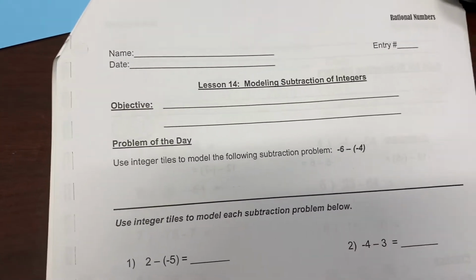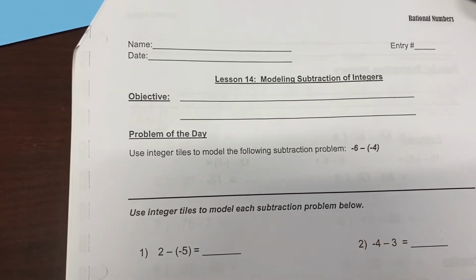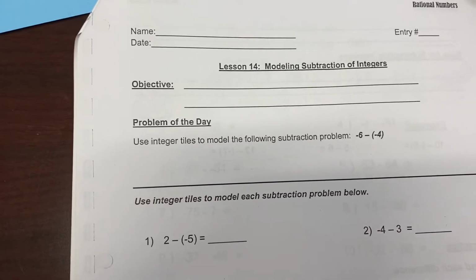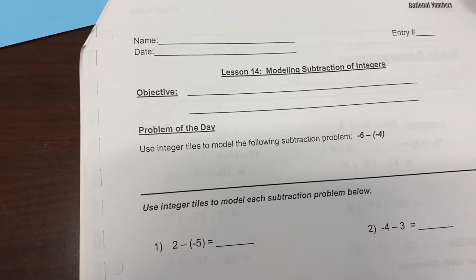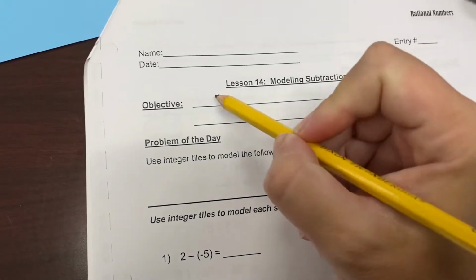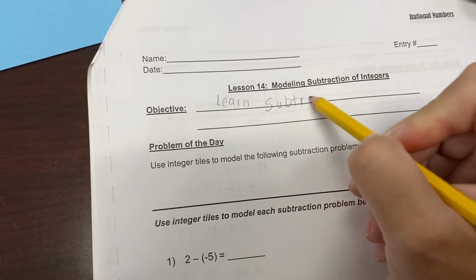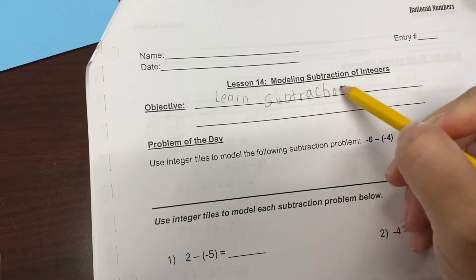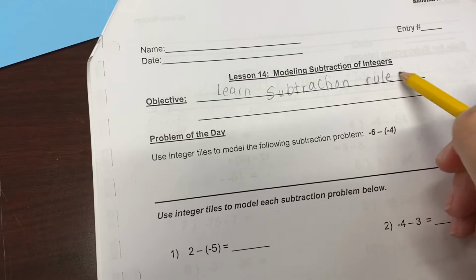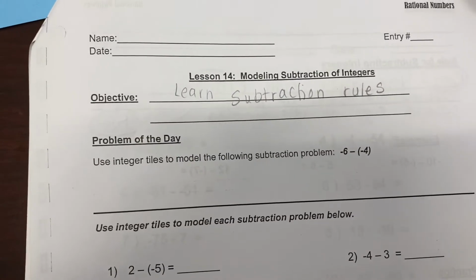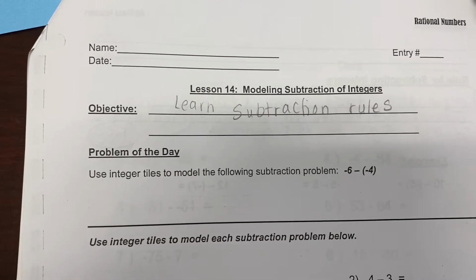Write the notes. Okay, if you have this packet in front of you, you really should be taking a picture and sending it back. The objective of the day is we're going to learn subtraction rules. That's what you're writing in your math notebook.